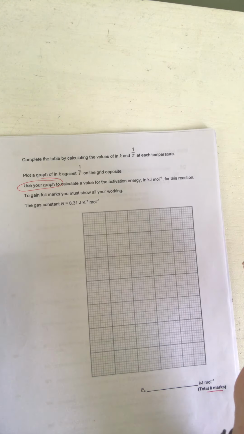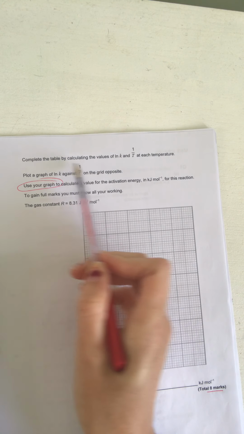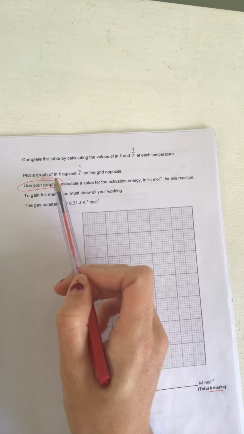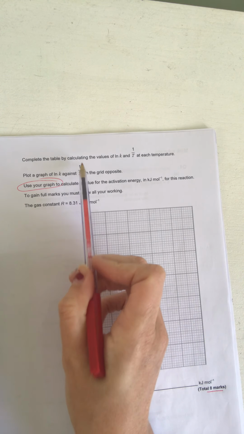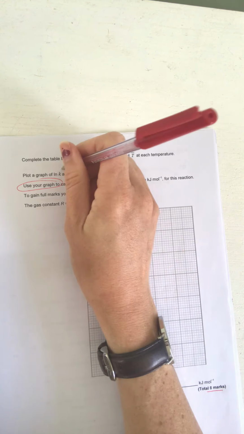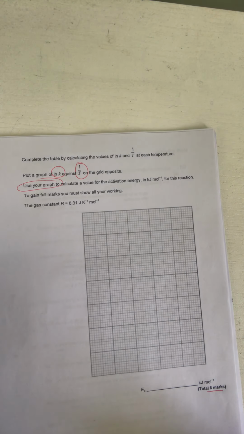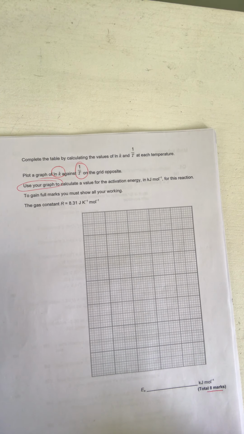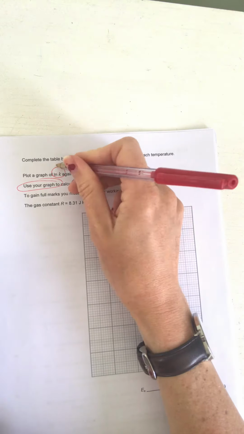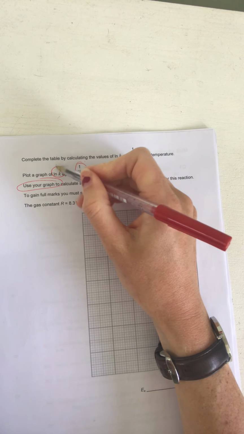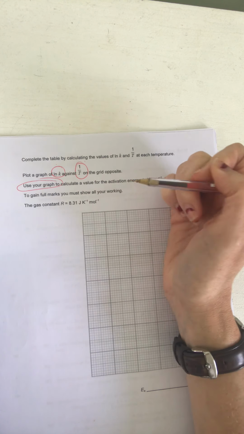So we've looked at the previous questions of this sort. It says complete the table by calculating, then plot a graph of ln K against 1 over T. So you're actually told what you need to use. Okay, you might not be though. You need to know that you plot this against this, or in the previous question, ln 1 over time instead of ln K.